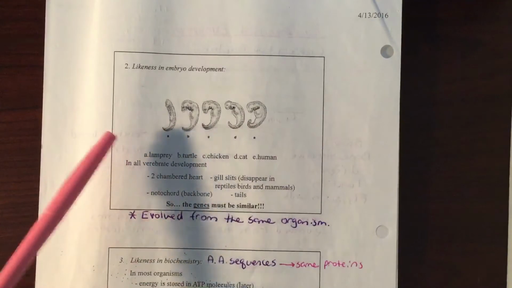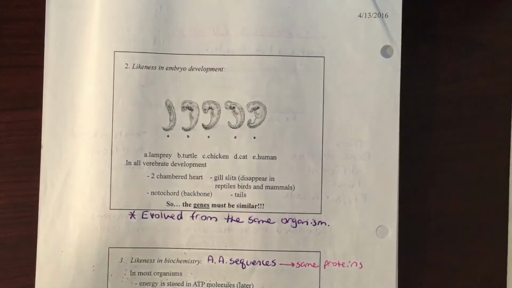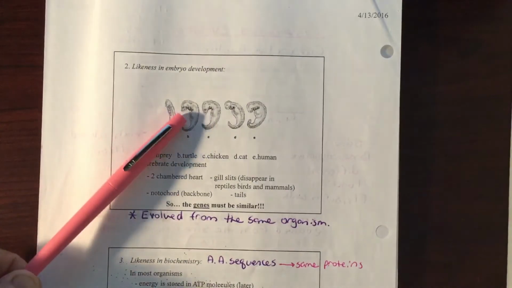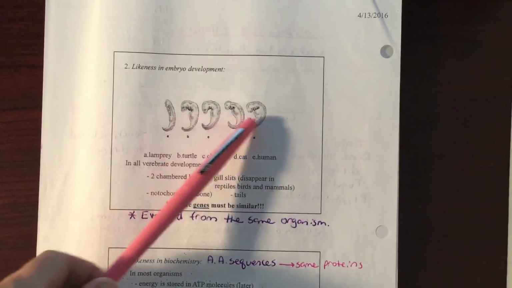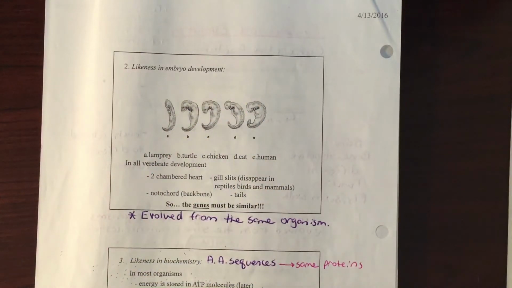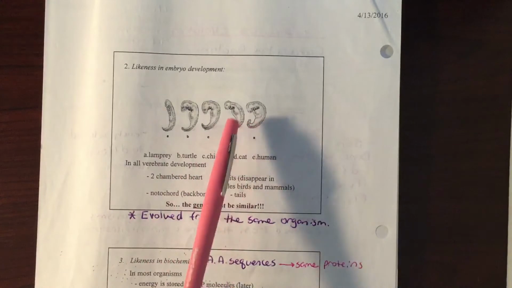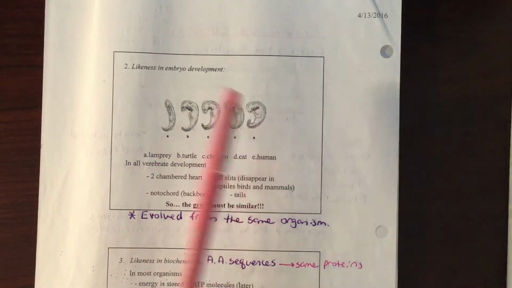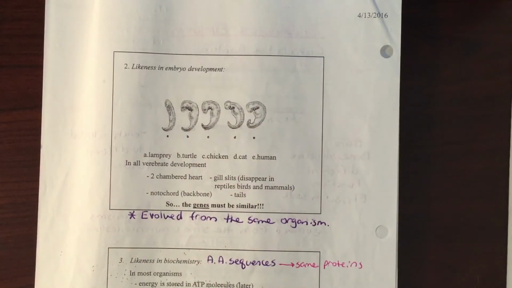If I asked you to pick out the human, you probably wouldn't be able to do that. You could probably go, oh, well, that's probably not it, and probably not that one. But as you get through here, they look a little bit more similar. So as you are forming an embryo, it's hard to tell the difference. We all have little tails that will disappear. We have gill slits. Even the humans will have gill slits that will disappear. We all have two-chambered hearts that will eventually form into four. We all have notochords and backbones.